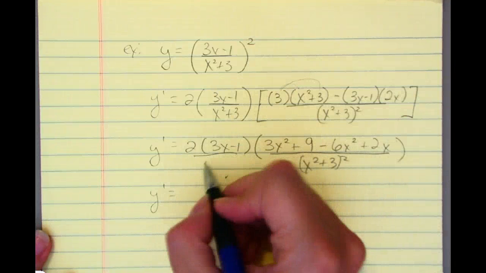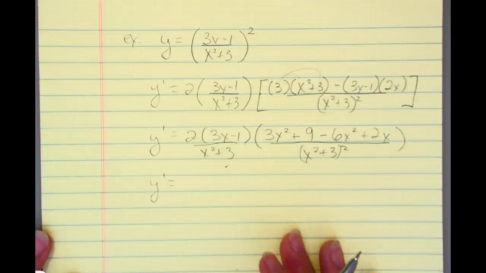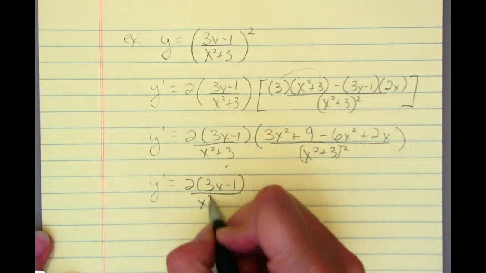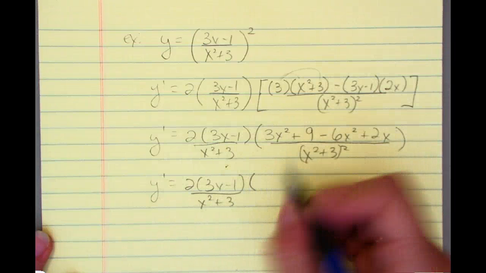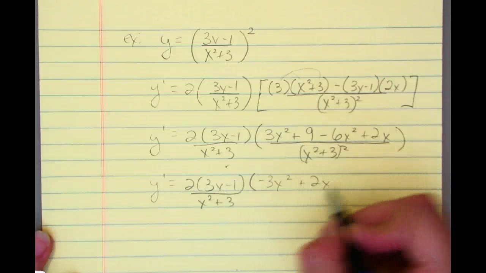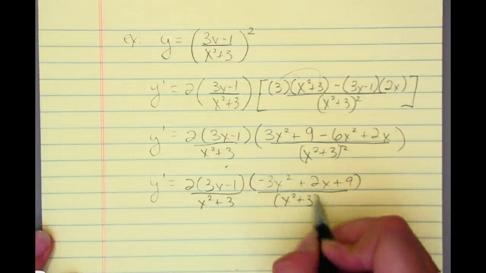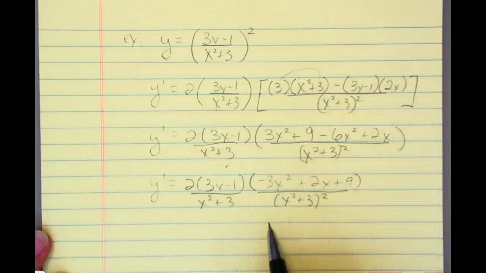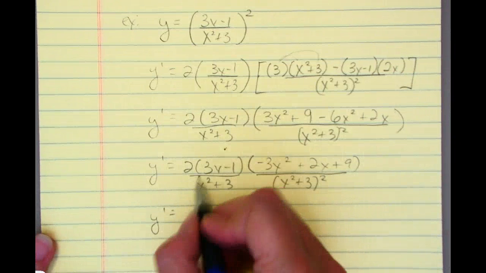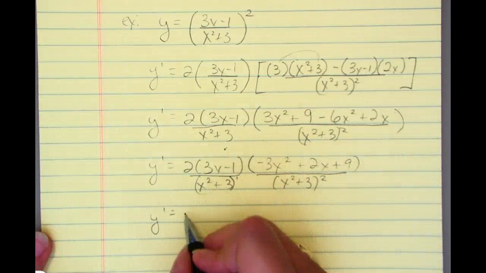Oops, I forgot to put this. Maybe I will combine like terms here. It's a negative 3x squared plus 2x plus 9 in that numerator. I think I'm going to leave that alone, but I can go ahead and multiply those together pretty easily. When the bases are the same, what you do to their exponents is just add them.